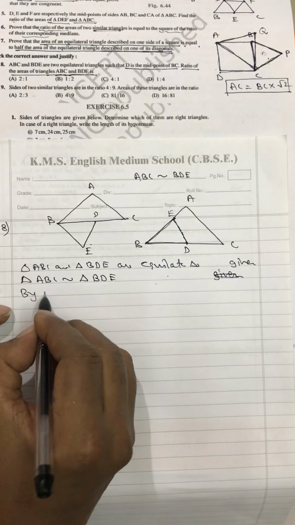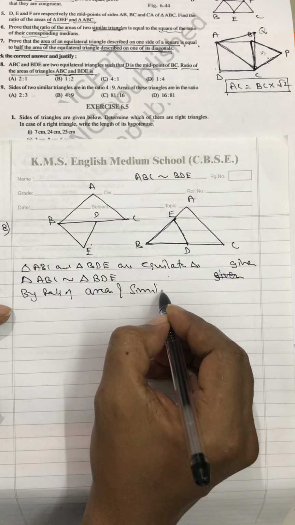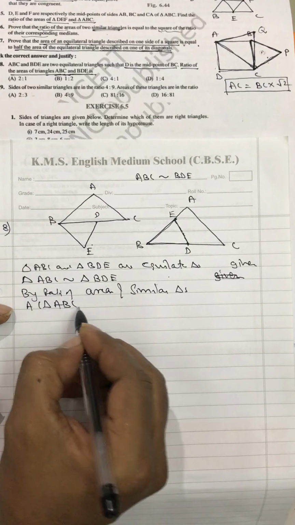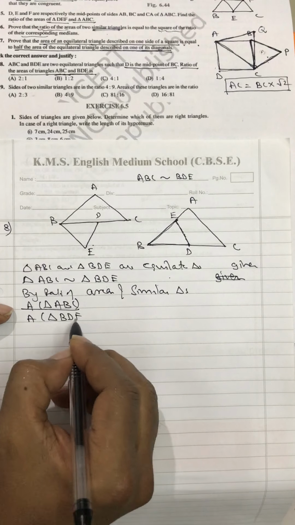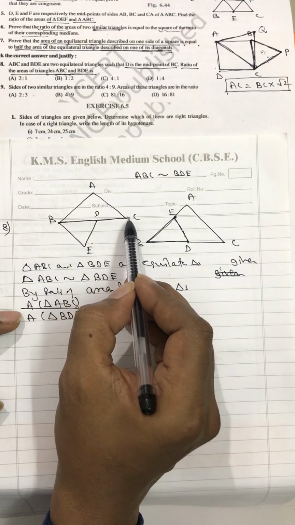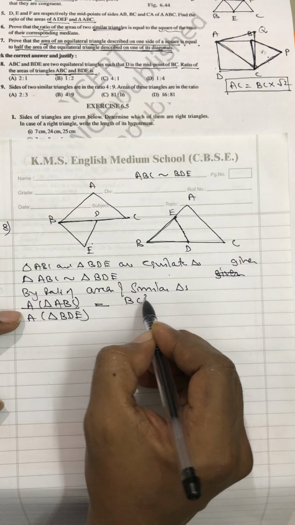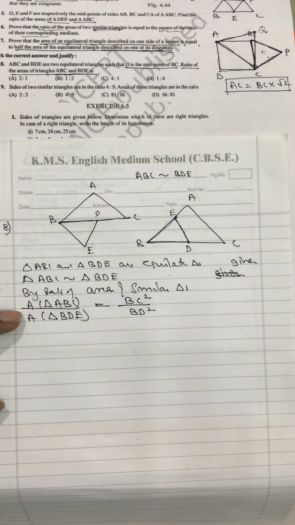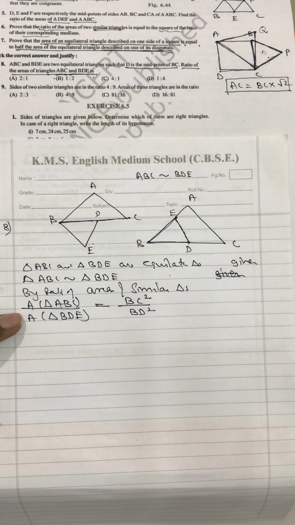Now by ratio of areas of similar triangles, I will have area of triangle ABC upon area of triangle BDE will be equal to, I can take now BC I will require and BD I will require, right? BC square upon BD square. Fine. Triangle ABC and BD, ABC up and BD down, right? Are you getting? That is why I needed this diagram.